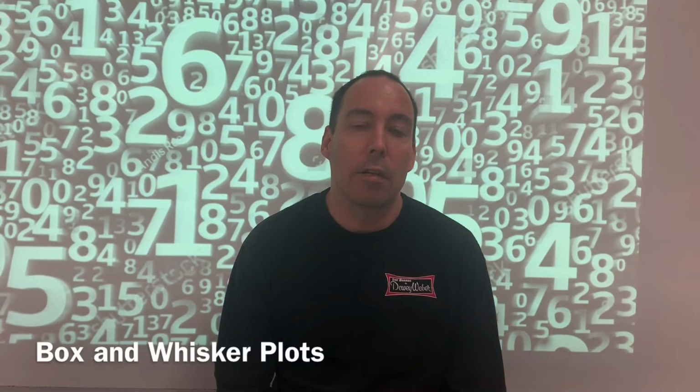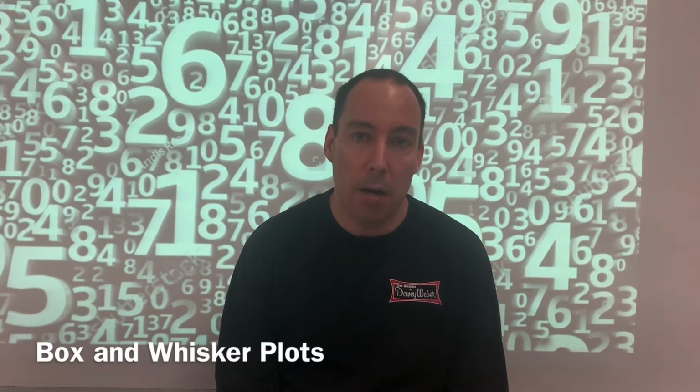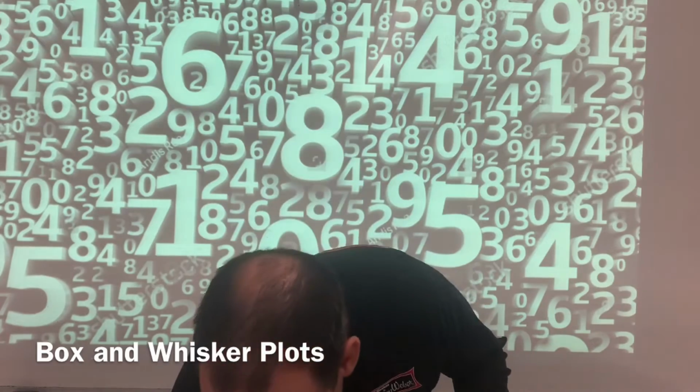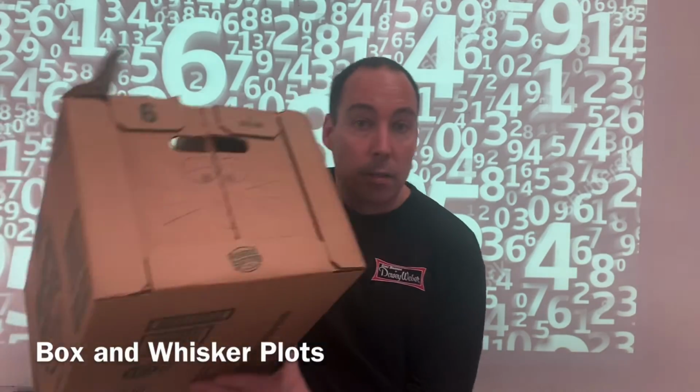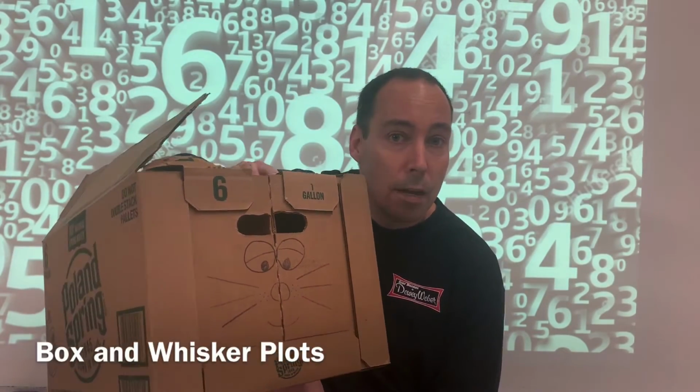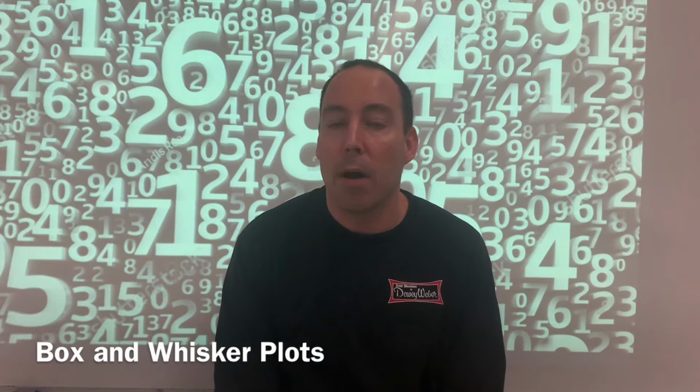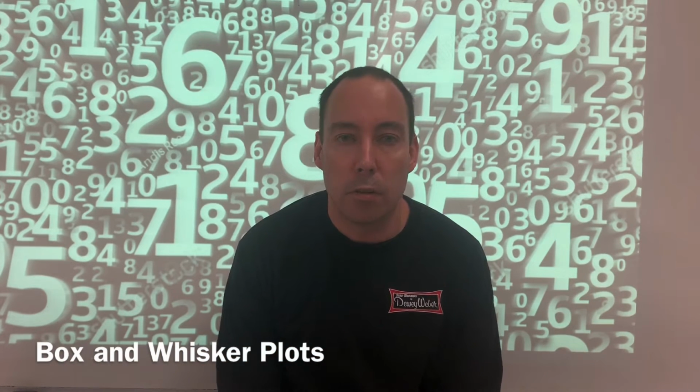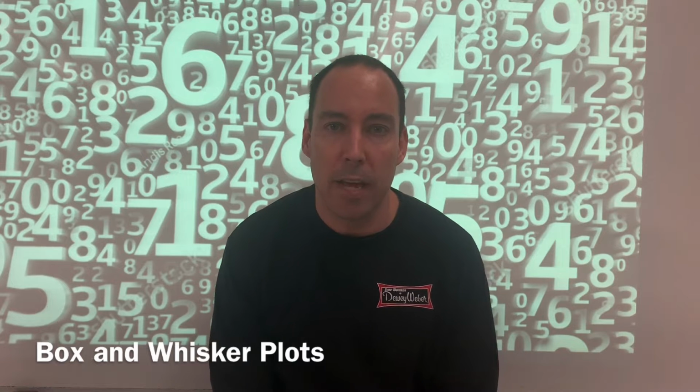Today we are going to be looking at box and whisker plots. So you might be asking yourself, what on earth is a box and whisker plot? Well, the one thing I can tell you is that it's not this. All right, this is not a box and whisker plot. Box and whisker plots are another way to display different types of data.